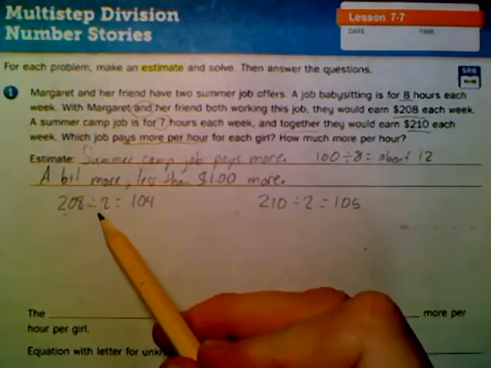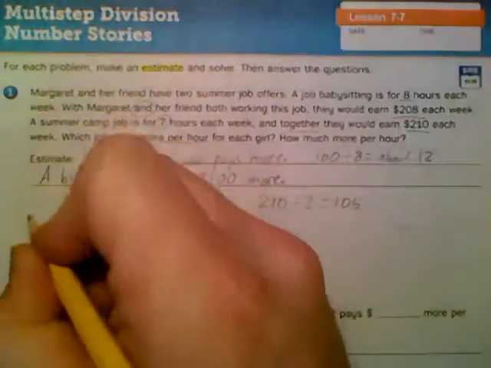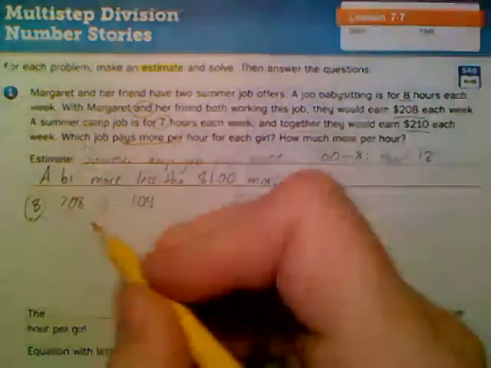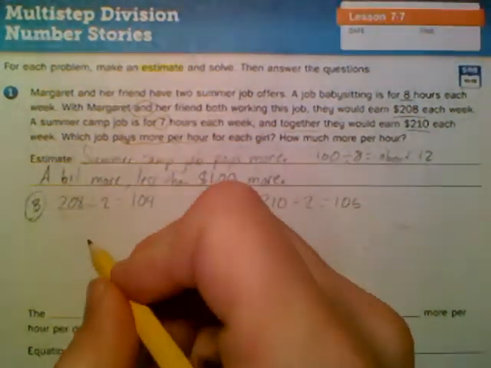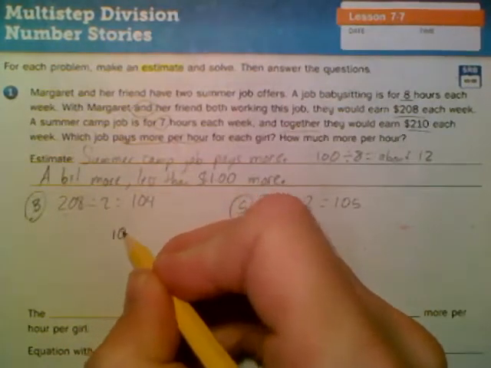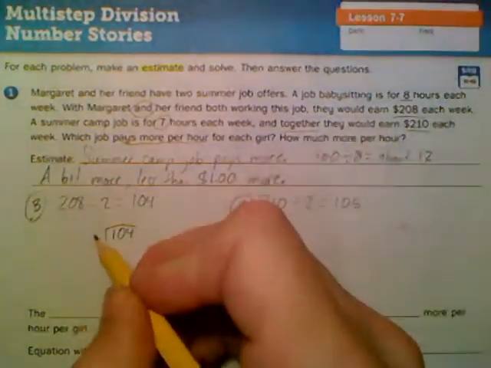So let's label these so we don't forget. This is the babysitting job. This is the summer camp job. I'm going to put a B and an S there so I remember that. All right, so now I need to take the amount of money that each girl makes per week and divide it by the amount of hours that they have to work to get that money. Now, at the babysitting job, it says they have to work 8 hours. So that's 104 divided by 8.